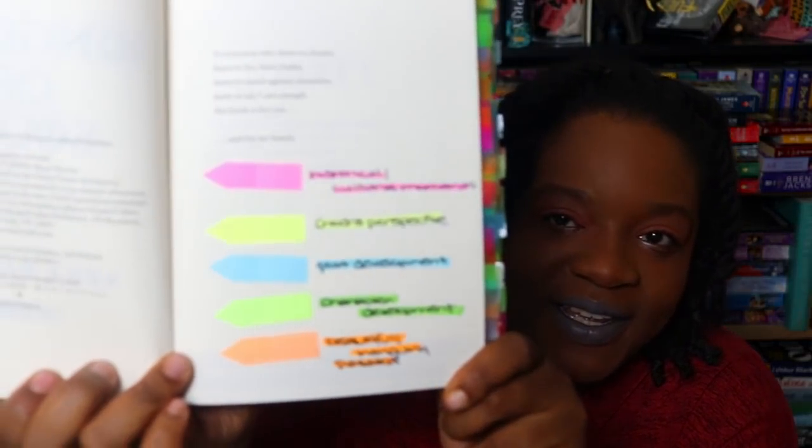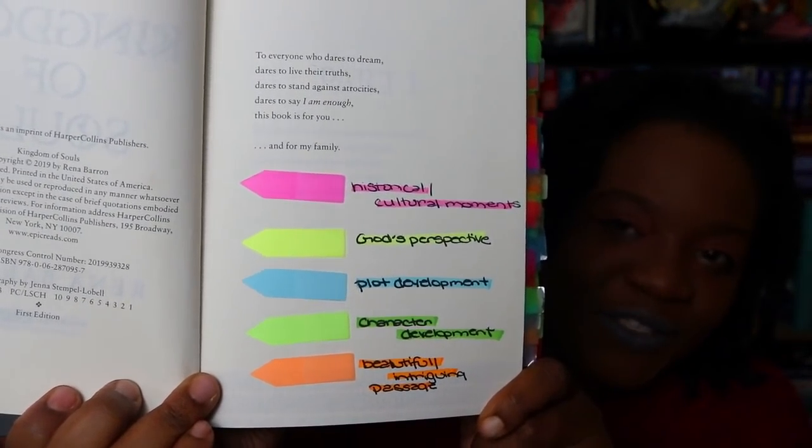The next one that I have an example of is Kingdom of Souls by Rena Barron. This is one that I think I finished in 2019, because I finished this I think right before I had the baby, so it was 2019. Once again, we are going to see that I have my annotation system in the very beginning. So this one used 5 colors.